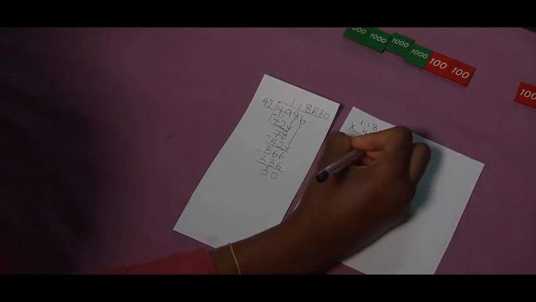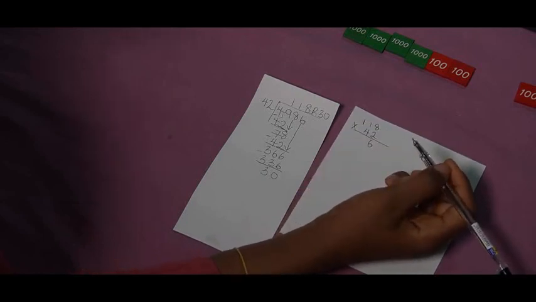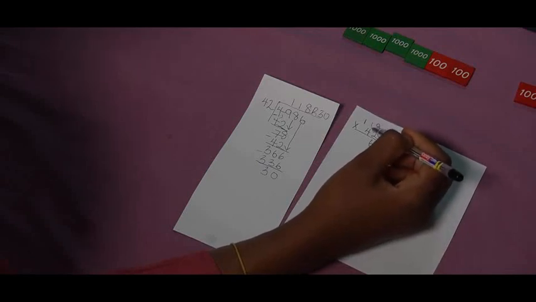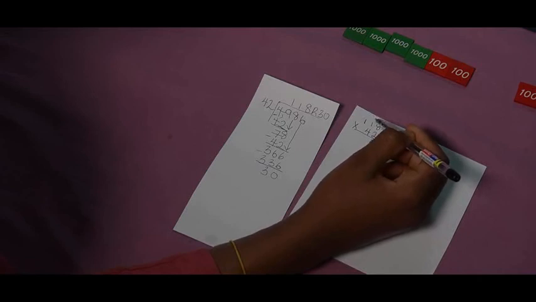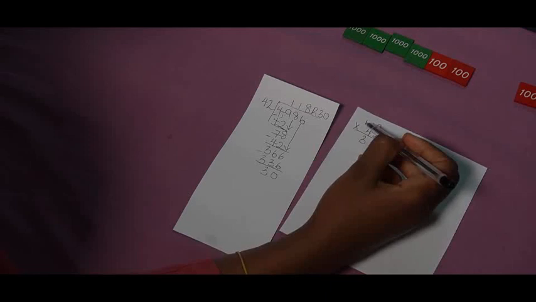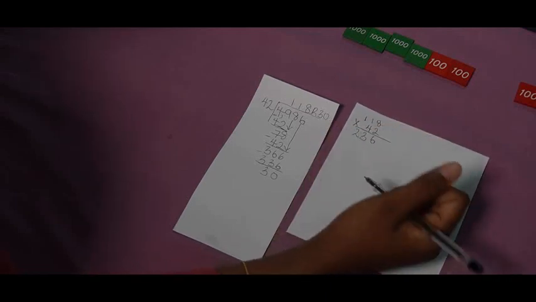So 6 here, carry 1. You are taking 1 tenth. Yes. 1 times 2, 2. Plus 1 tenth, 3 tenths. 1 times 2, 2. That's 200.